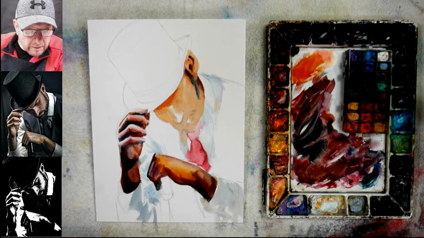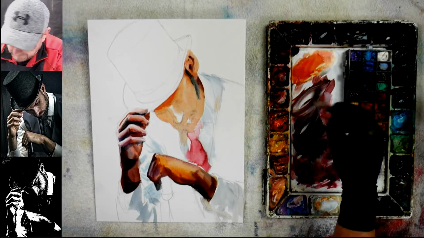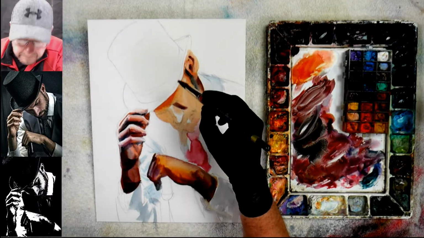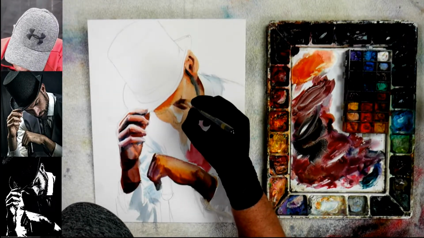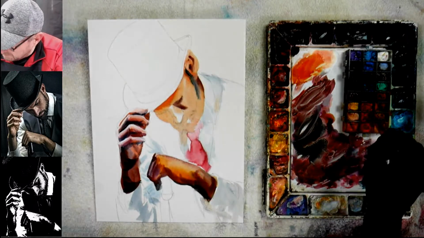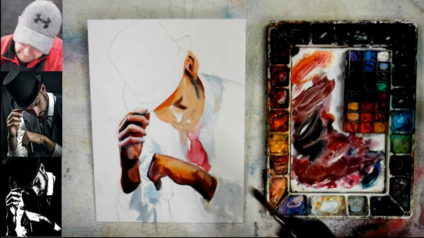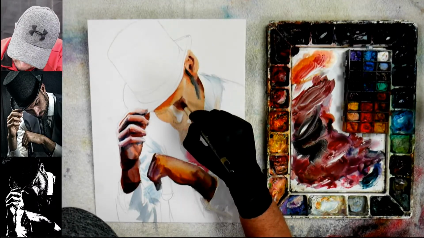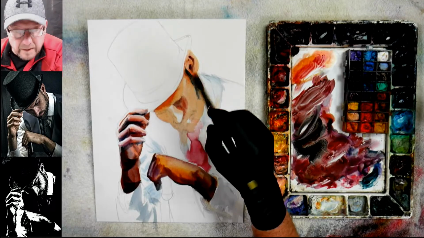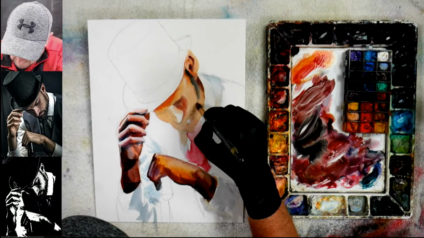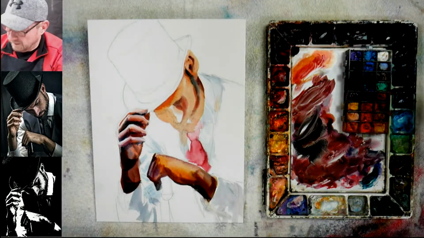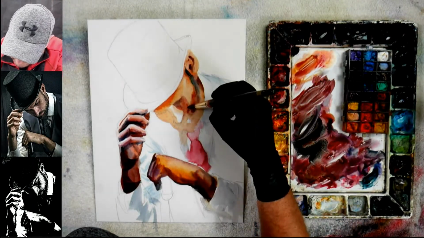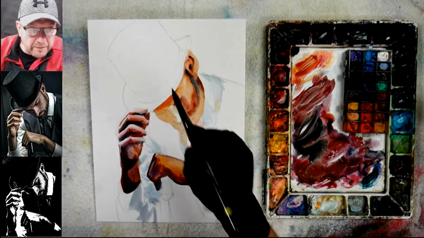Now usually the cheeks are rosier, right? Even on a guy, you can get a little bit rosier in his cheeks. A little bit more red in here. And I'm working soft edges, so just work it and make it clean. Make it clean and try to get your edges. Try to get your shapes.